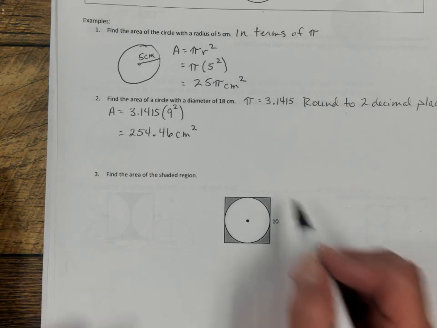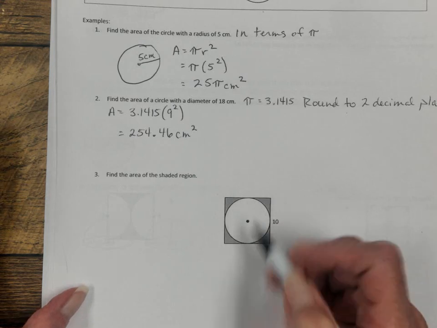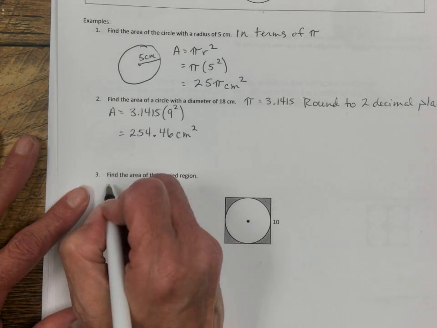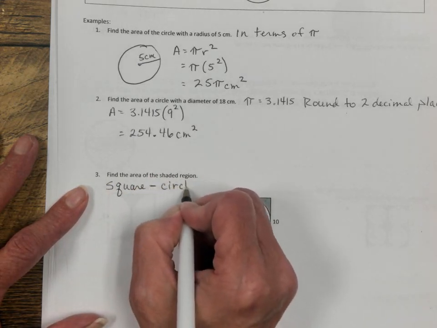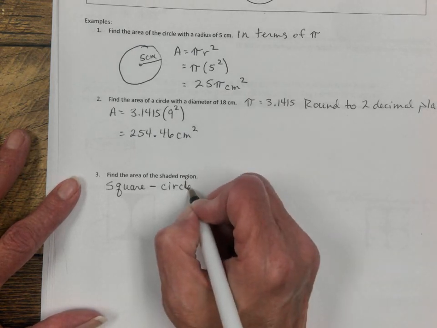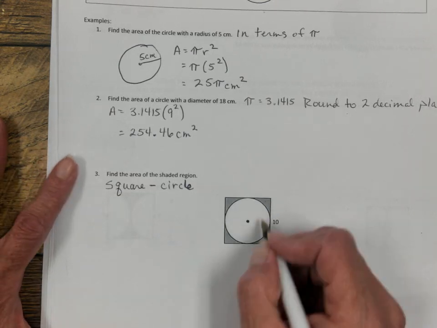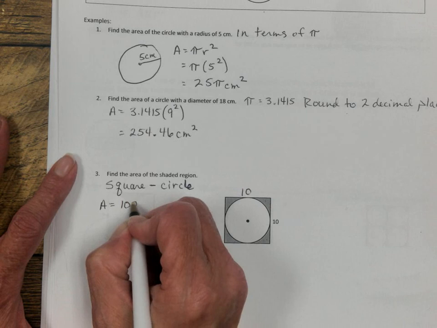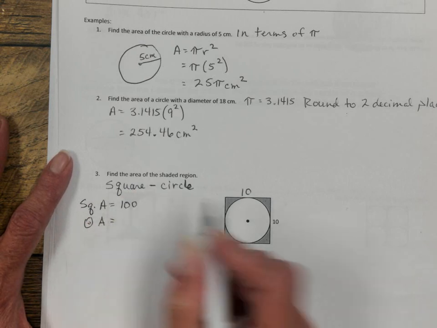Our next example is a composite. I have a square and I have a circle, and I want to know the amount of the shaded region. So I'm going to take the outermost shape, which is the square, and I'm going to subtract the circle from it, and that is going to give me these leftover bits, and that's what I'm being asked to do. So I need the area of a square. Well, we just got finished with that, and that is side times side. So my area of the square equals length times width, or 100. And then circle area is still pi r squared.